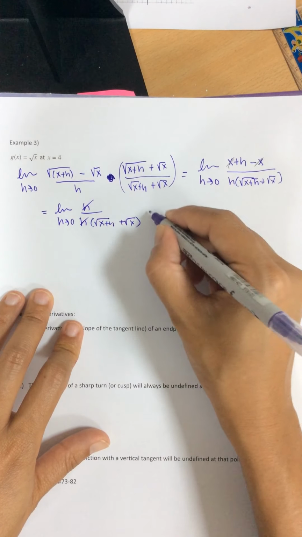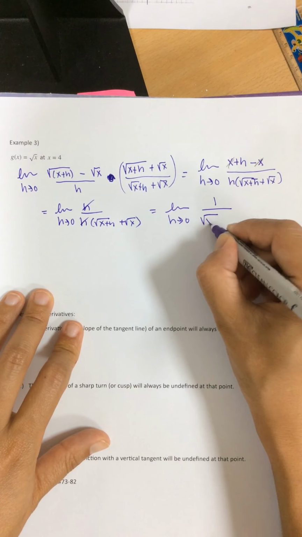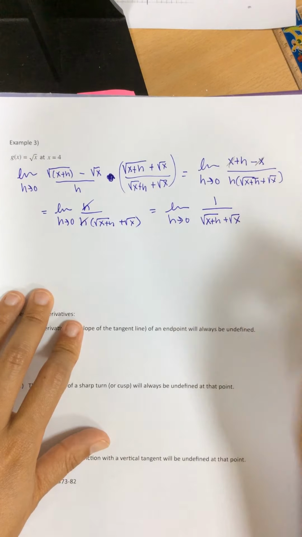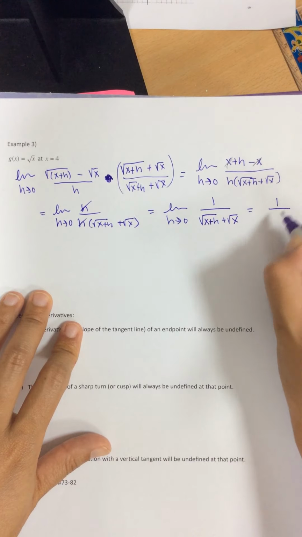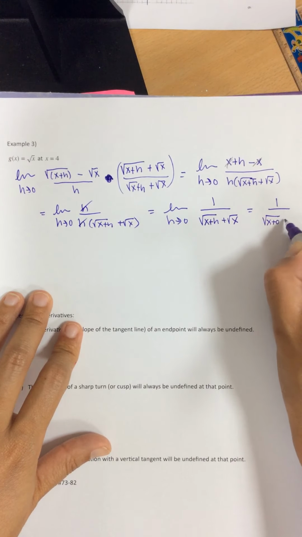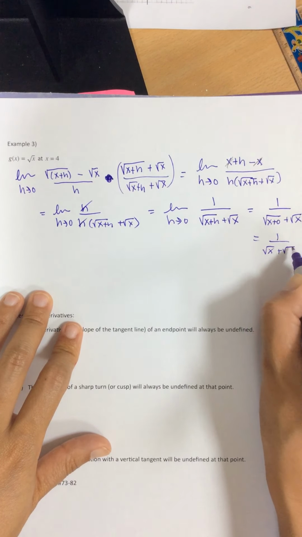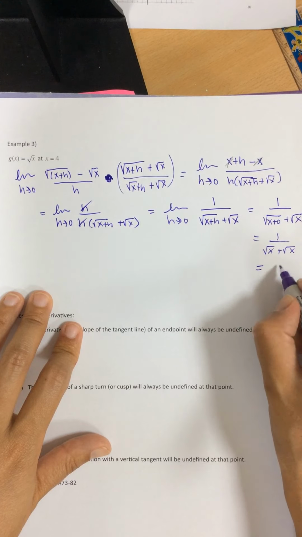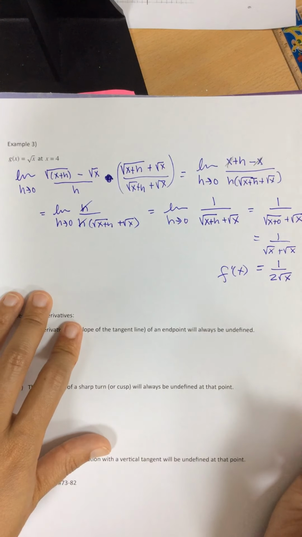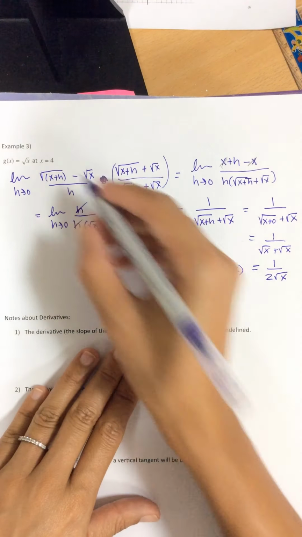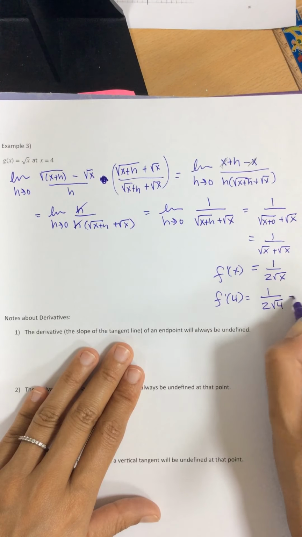Okay, now I can see that those are going to cancel out. So this is equal to the limit as h goes to 0 of 1 over root x plus h plus root x. Okay, so now I can go ahead and plug in the 0. So that comes out to 1 over root x plus root x, which then comes out to 1 over 2 root x. So f prime of x is equal to 1 over 2 root x. Okay, they want us to evaluate it at 4. So what's f prime of 4? 1 over 2 times root 4, which is 1/4.